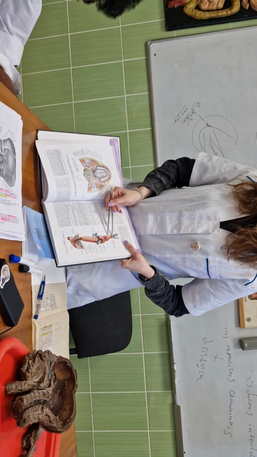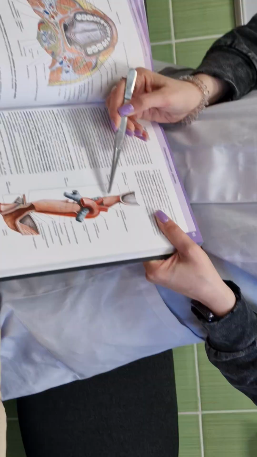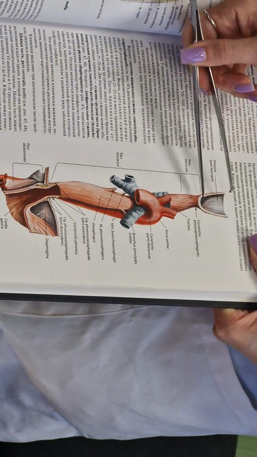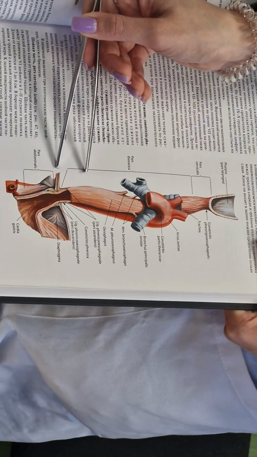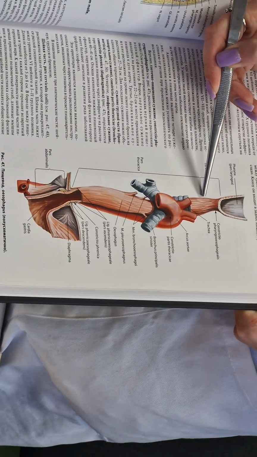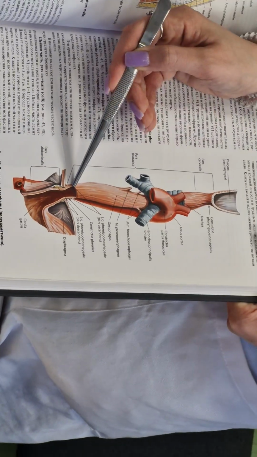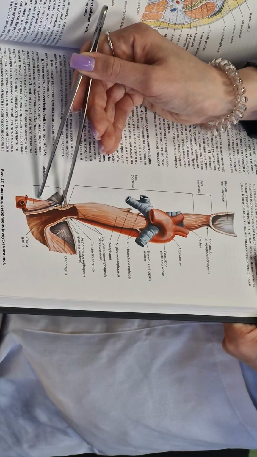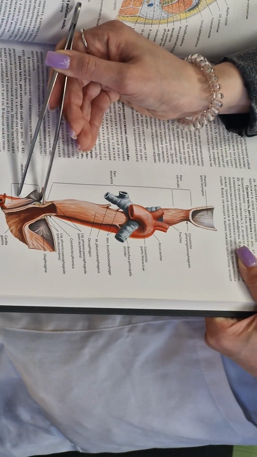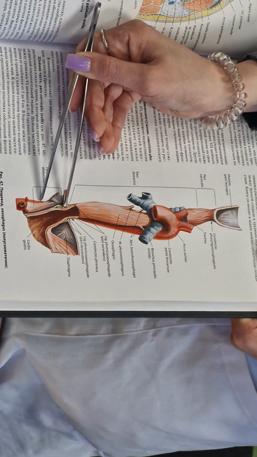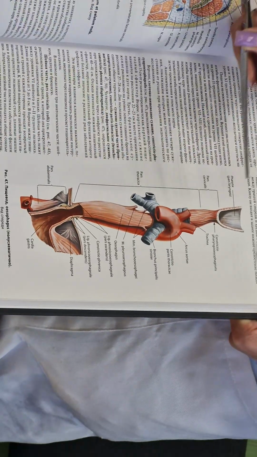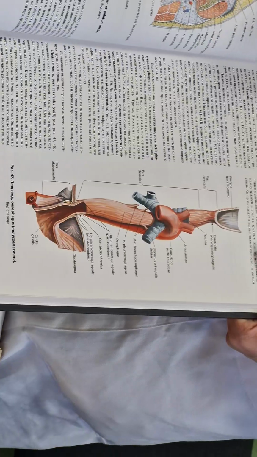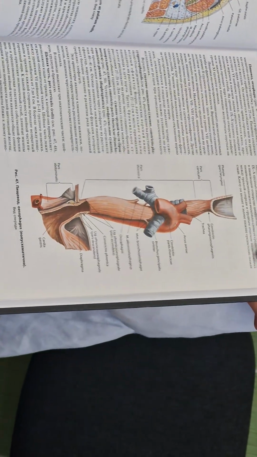Pars cervicalis begins at the 6th cervical vertebra and goes to the 2nd thoracic vertebra, very small. Pars thoracica is bigger; it begins at the 2nd thoracic vertebra and goes to the 10th thoracic vertebra. Pars abdominalis is below our diaphragm, at the 10th to 11th thoracic vertebra. Understand? And you should know the syntopy.